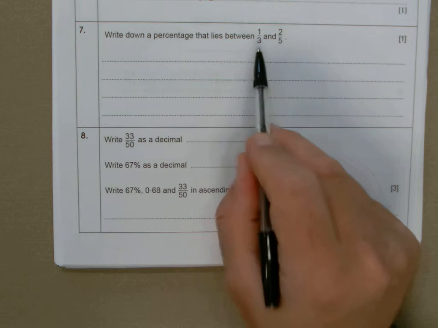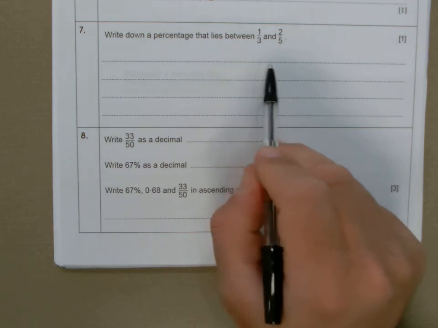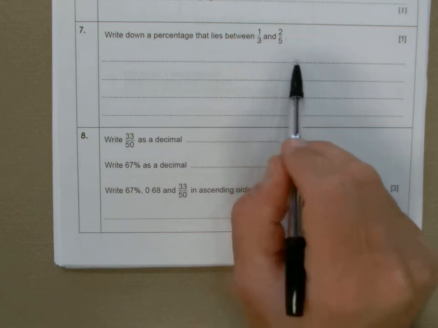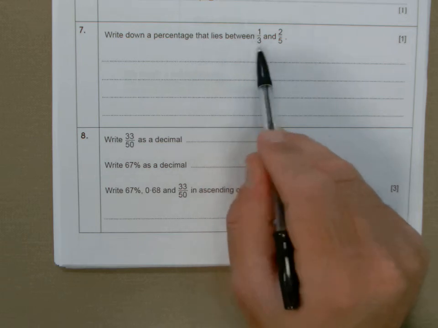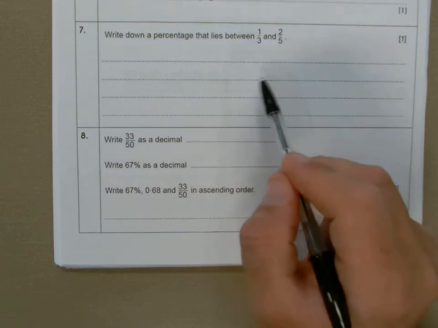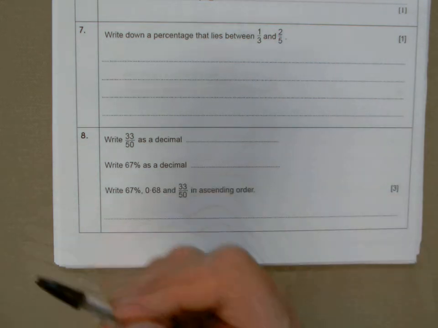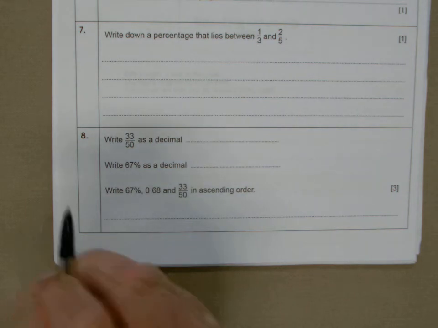Now the issue with 1/3 is, it's quite difficult to scale that up to get it out of 100. If you think about it, 3 won't go into 100. And it's really awkward if you try and scale it to a different value and then get it to 100. So we can go about it a different way. We could change 1/3 into a decimal.